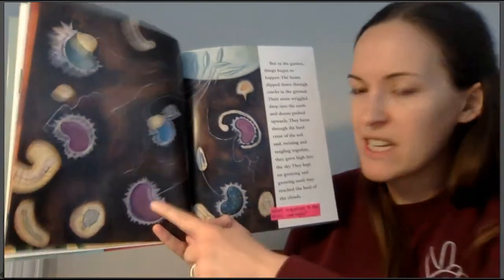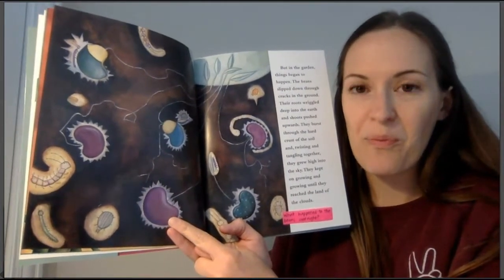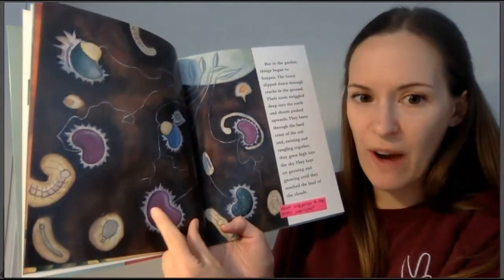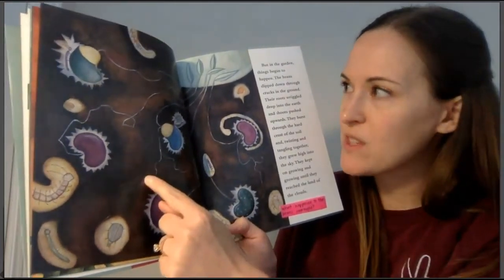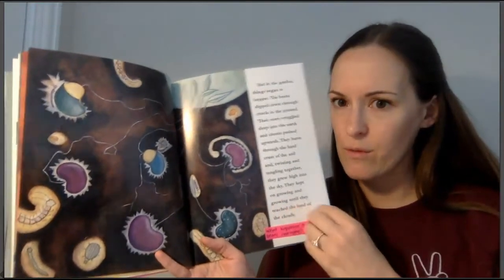Kipsters, what happened to these beans overnight? That's right. They fell into the ground. They dug down roots. They pushed up shoots through the earth, and they started growing. Whoa.